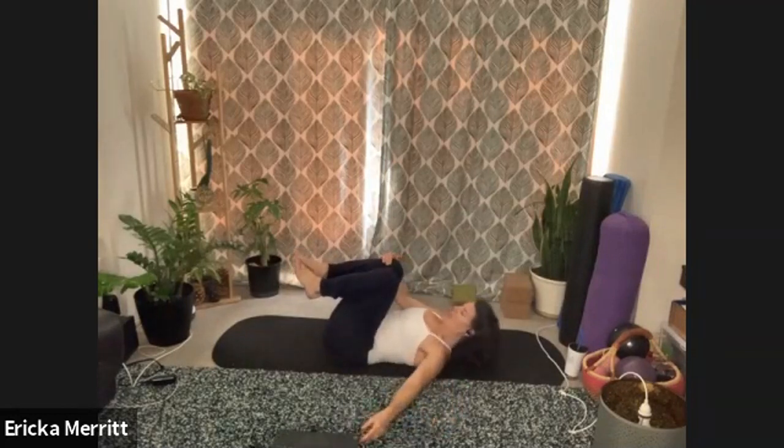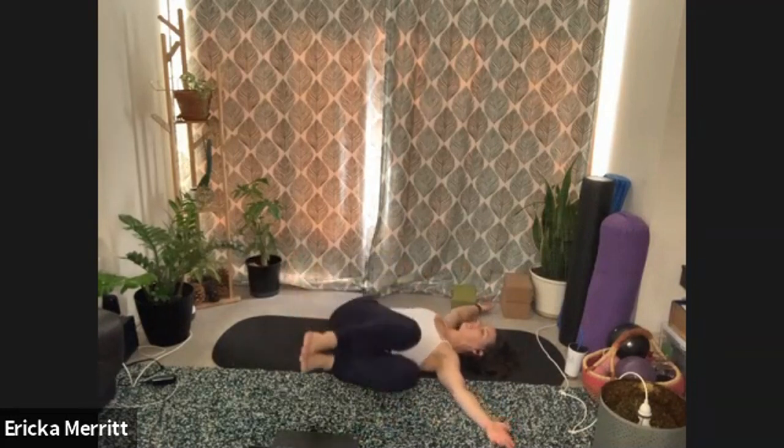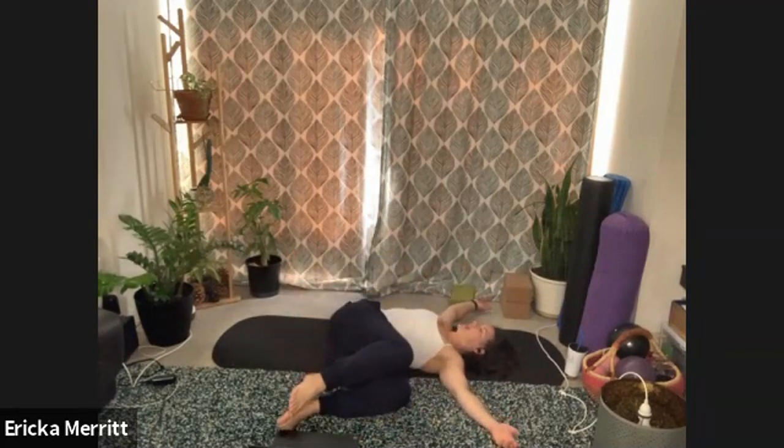Keep the knees really hugged and tight. And then let your arms come out like a T, palms facing up, both shoulder blades on the floor. Breathe in here, and as you exhale, let both legs fall over to one side, staying really bent through both hips and knees.